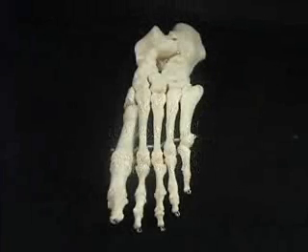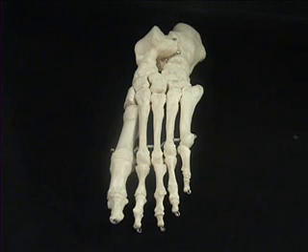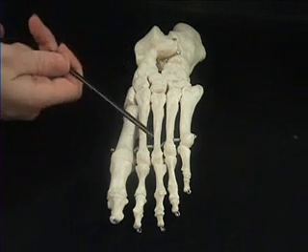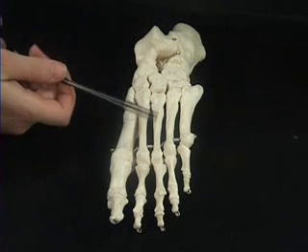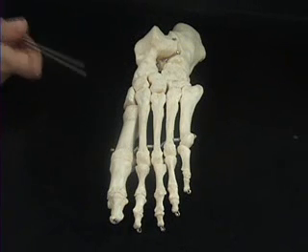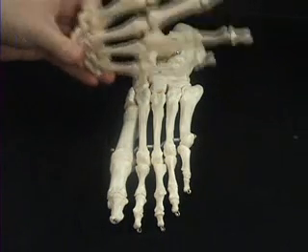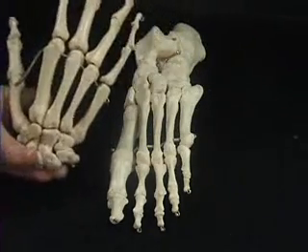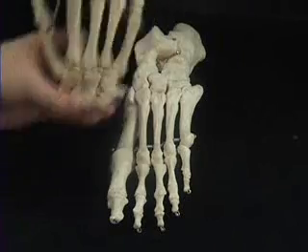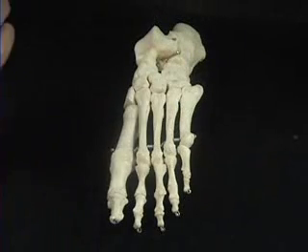This is the bones of our feet. In particular, this is the bones of your left foot. Now, how do we tell the difference between a hand and a foot? Notice different features of each. This is a hand, and this is your foot.